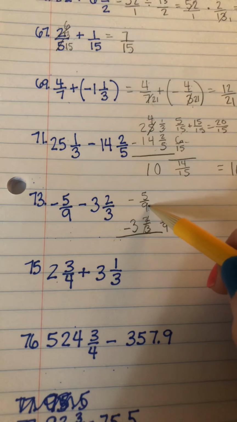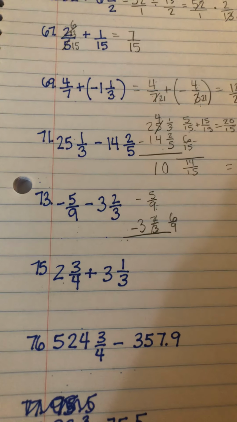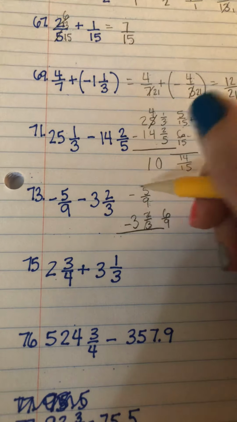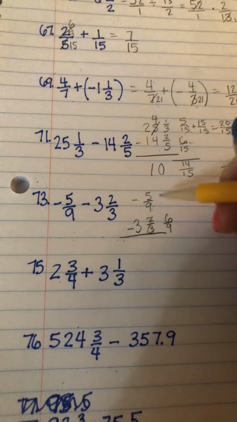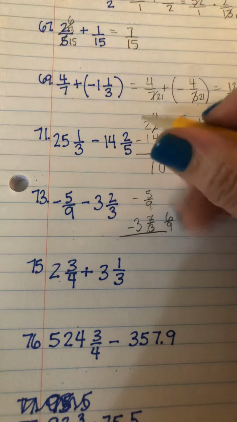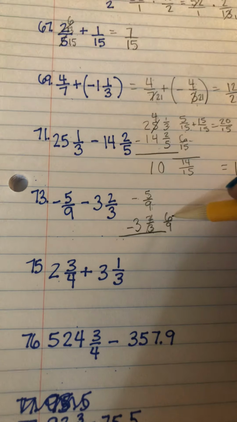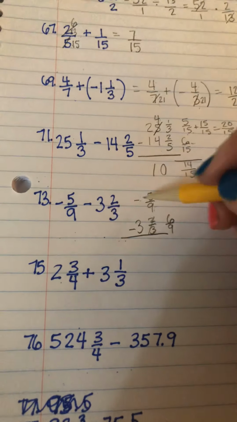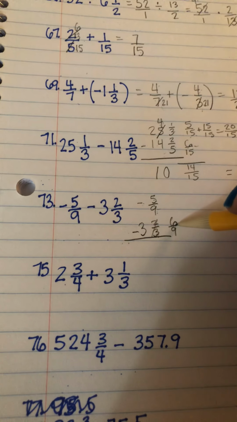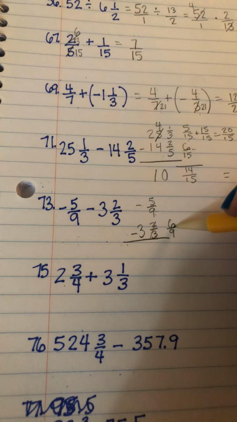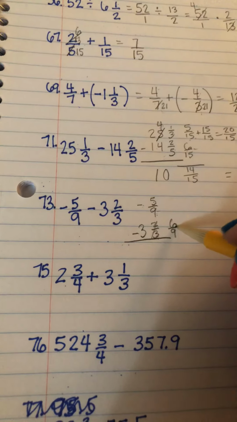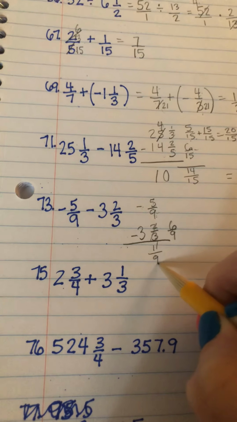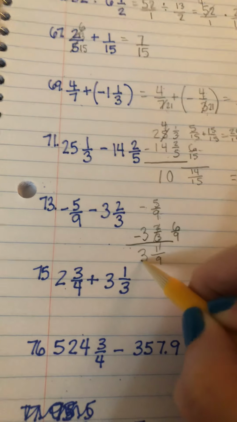No, you can't. So if you do negative 5, but there's nothing to borrow from here. So negative 5 minus 6, because remember this is a negative, is 11 over 9. And then you have your 3.